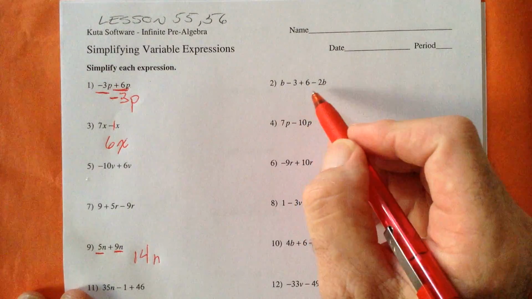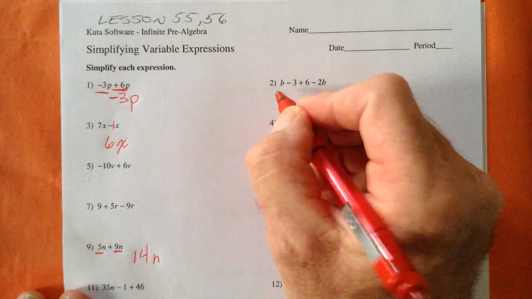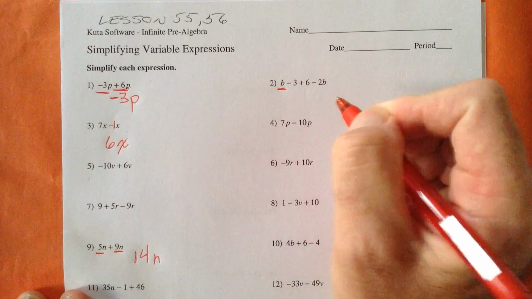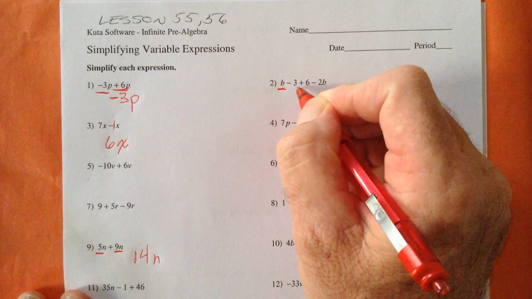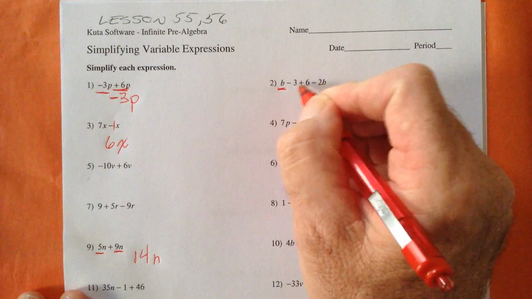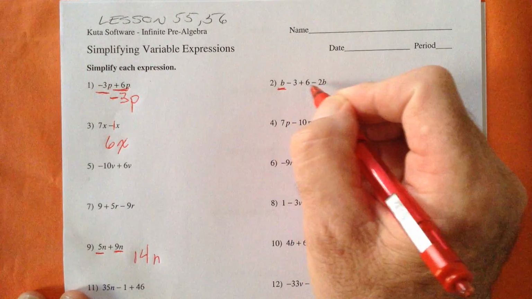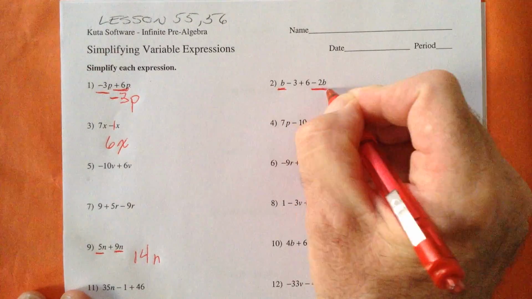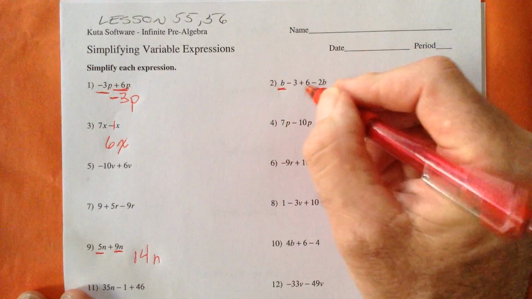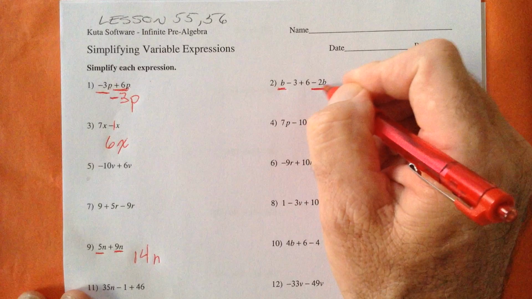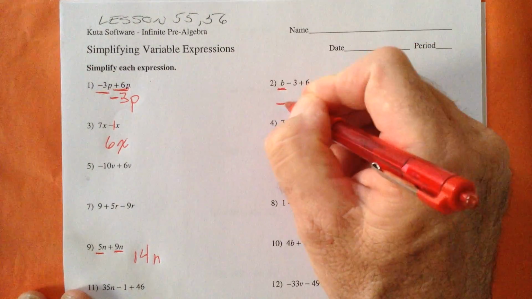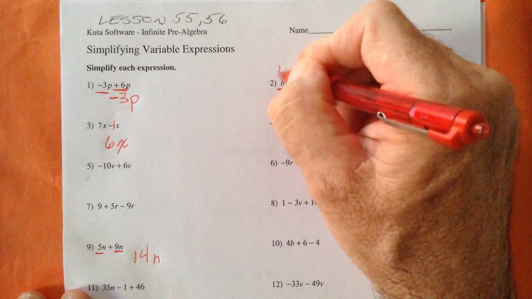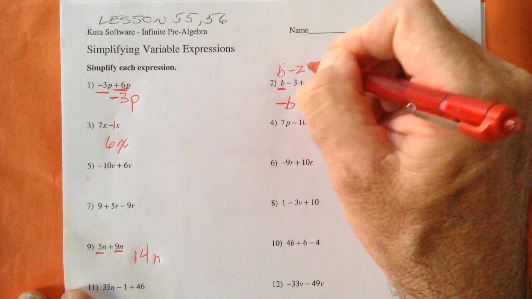Number 2, though, is a little different because here I got 1b, minus 3, plus 6, minus 2b. So this doesn't have a b in front of it, so I can't add this negative 3 to this b. But I got 1b and I got negative 2b, so I can do those two. It'll be like b minus 2b, so I end up with a negative b. That would be like this part. These two would be b minus 2b.